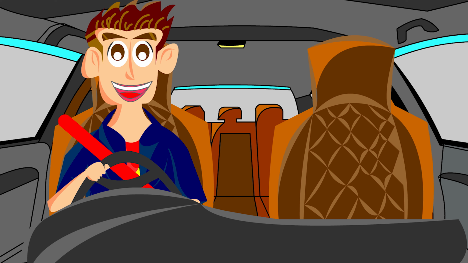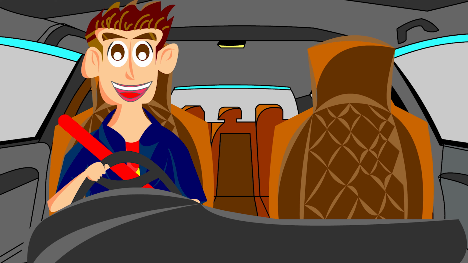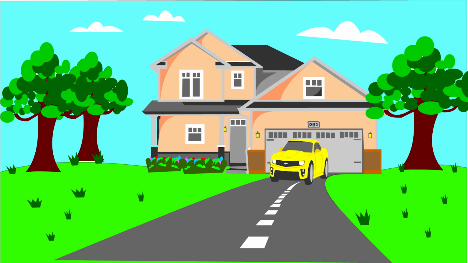And after that, before you start the car, please check your car before driving. Because if your car has a problem, it means you are at low security. After that, start your car and drive it to your destination.